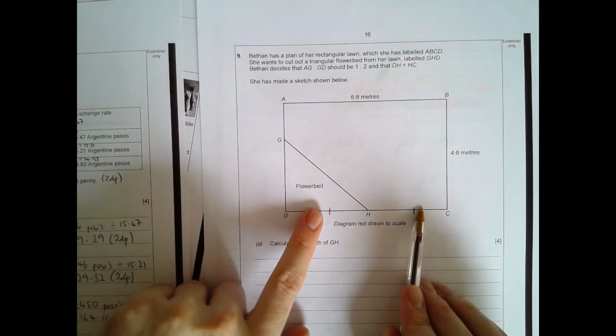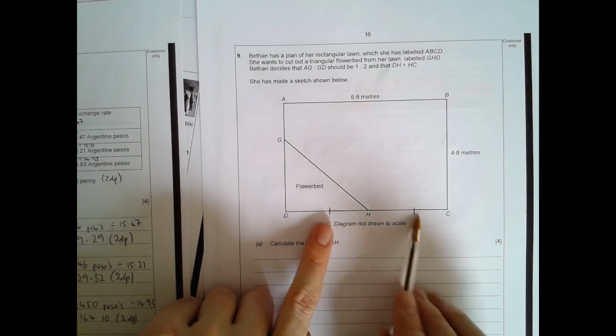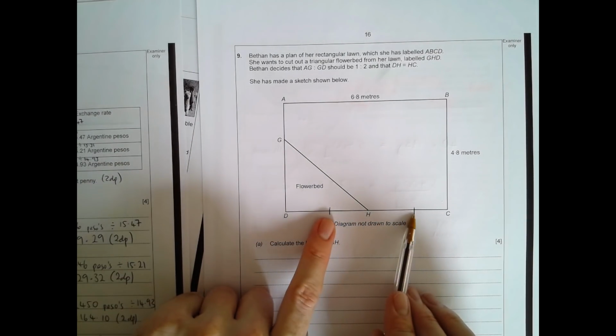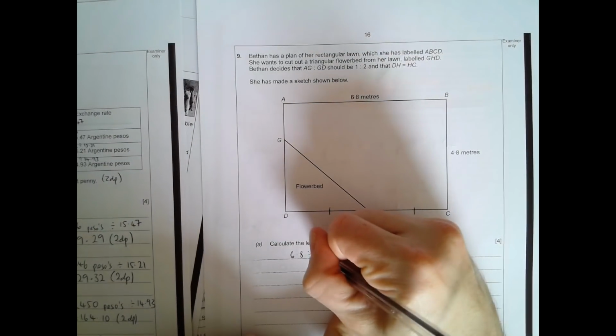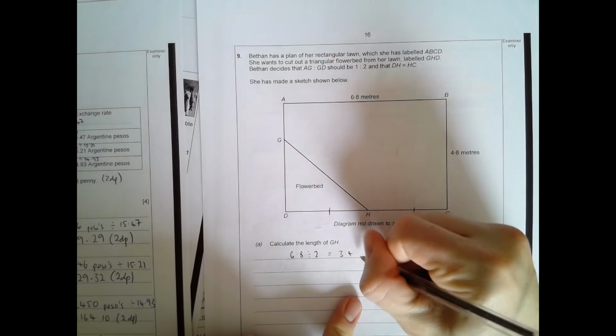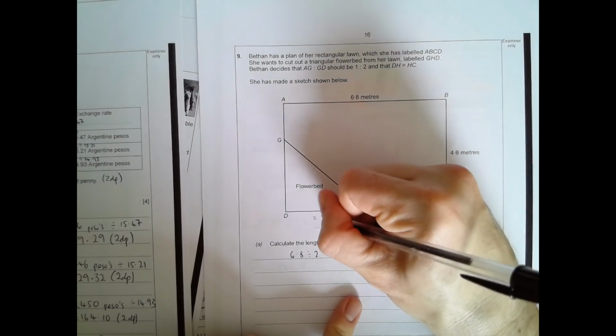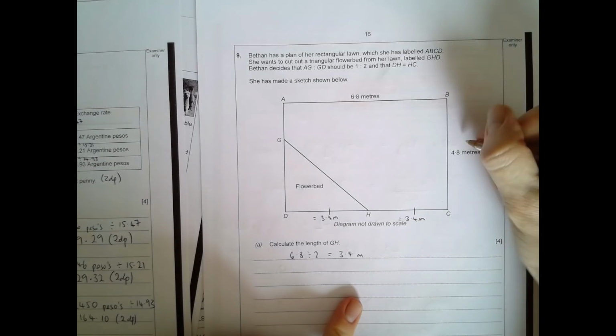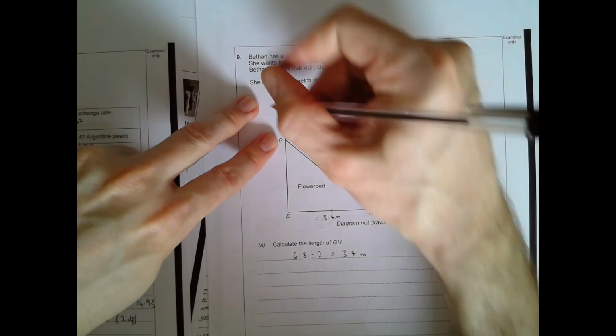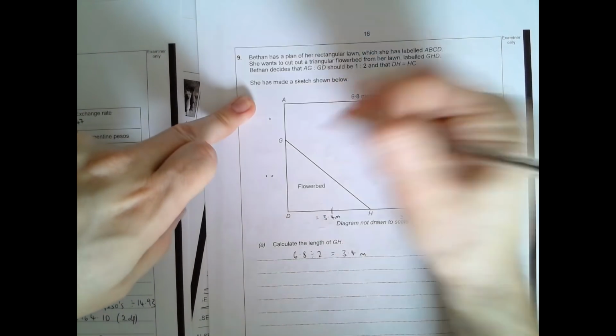Well, if these two things are the same, I can split this in half. So 6.8 divided by 2 is equal to 3.4 meters. So I know that this is 3.4 meters, and I know this is 3.4 meters. For this one here, whatever one is, that's twice as big.